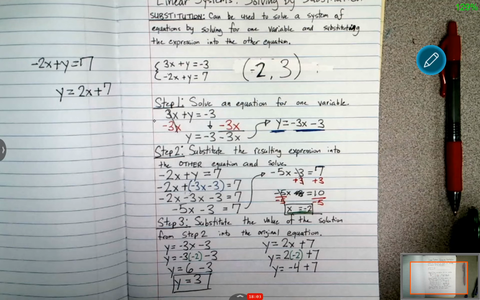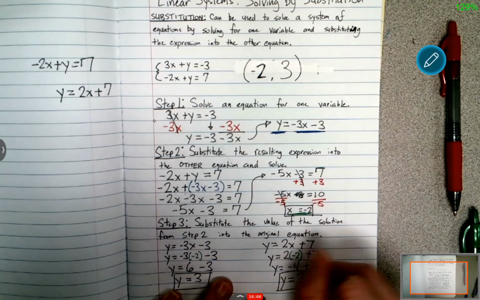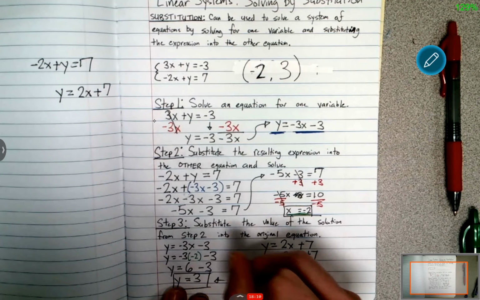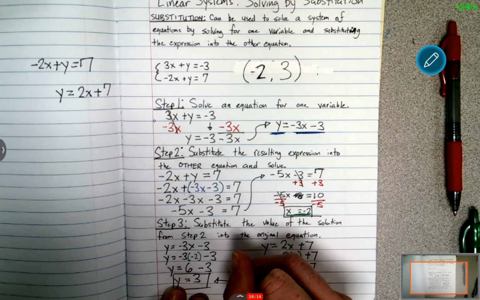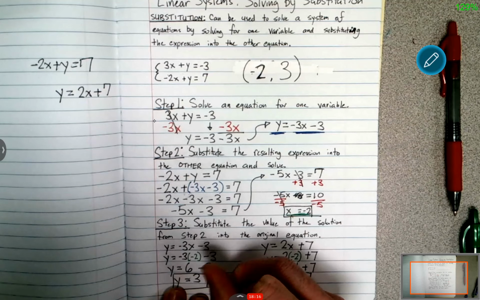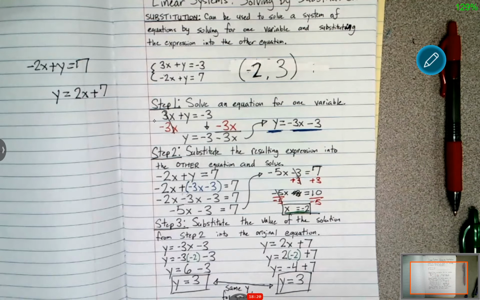And negative 4 plus 7 also equals 3. So you can see same y for given x. So it's our solution.